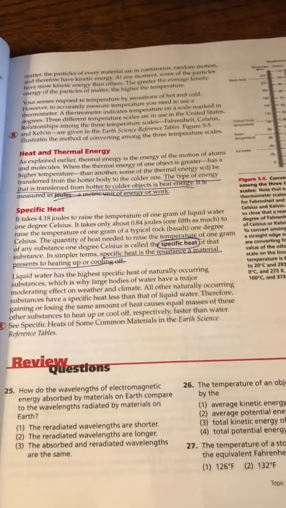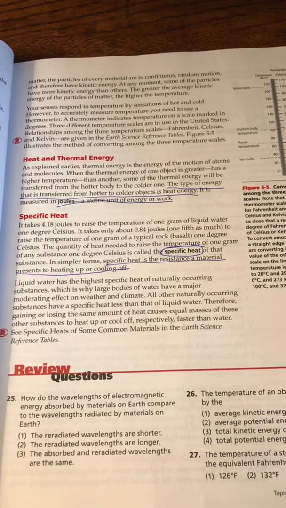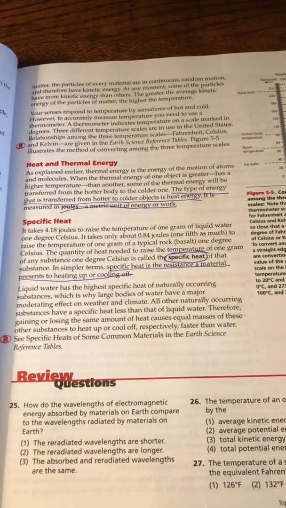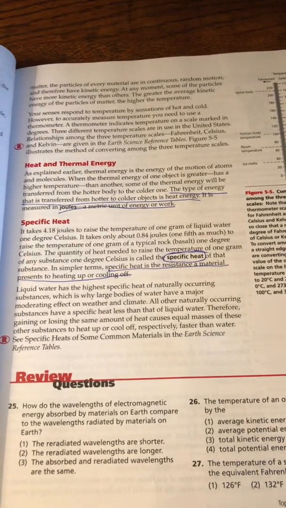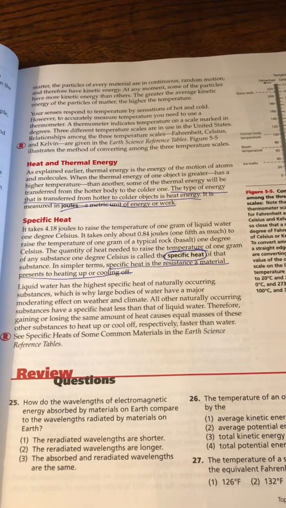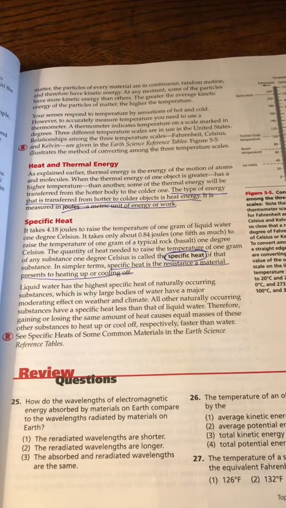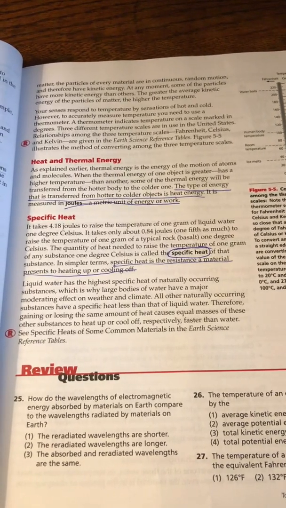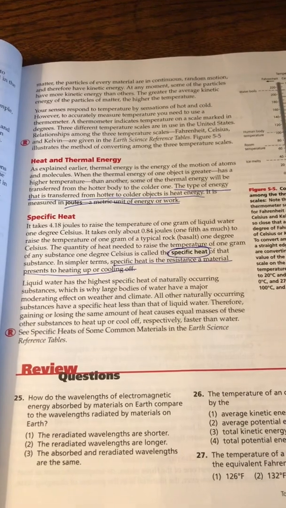Liquid water has the highest specific heat of naturally occurring substances, which is why large bodies of water have a major moderating effect on weather and climate. All other naturally occurring substances have a specific heat less than that of liquid water. Therefore, gaining or losing the same amount of heat causes equal masses of these other substances to heat up or cool off, respectively, faster than water.